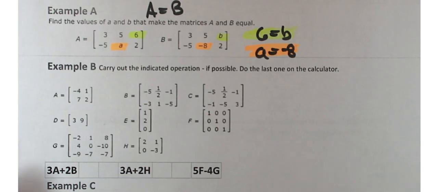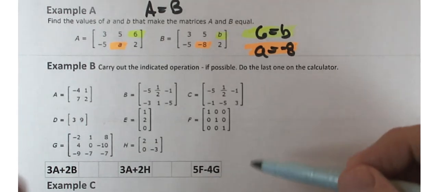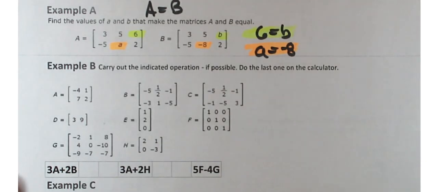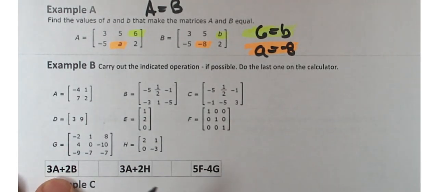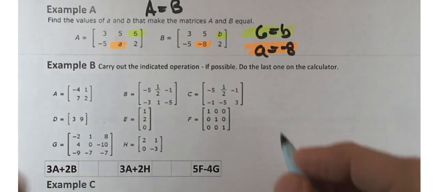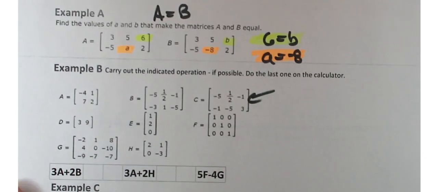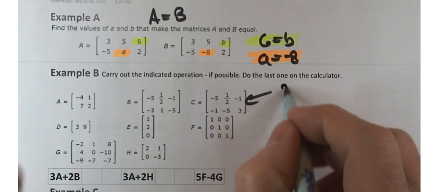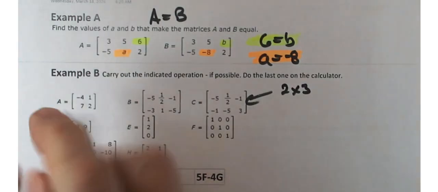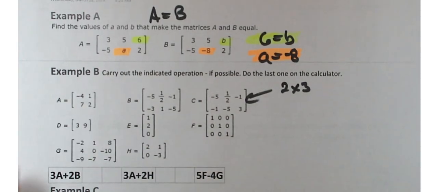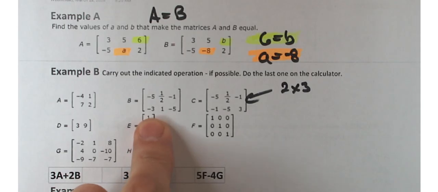Now, some algebra with matrices. There's a few things involved in that. One of the things would be multiplying matrices by a constant and then adding matrices. Let's just remind ourselves real quick here. What are the dimensions of that matrix? 2 by 3? Yeah, 2 by 3. And of course, A would be a 2 by 2. B is a 2 by 3 again.